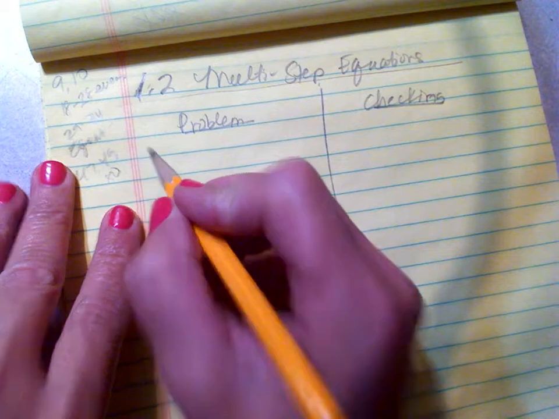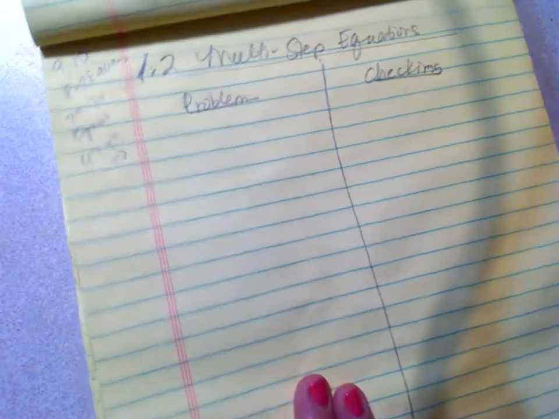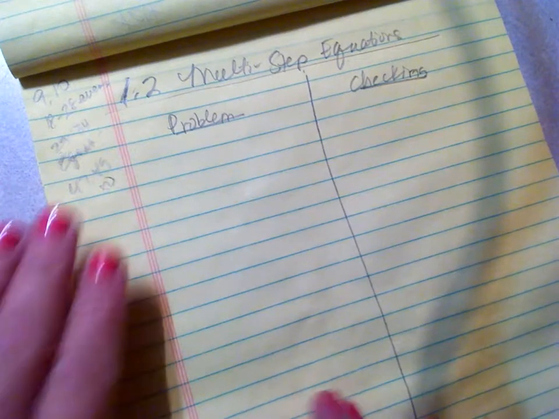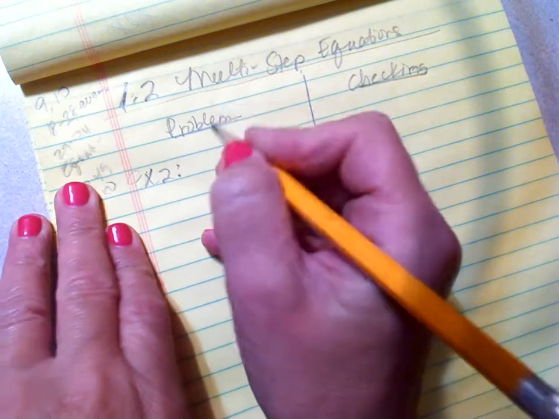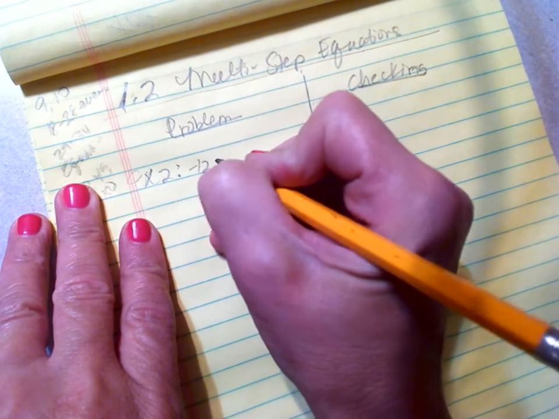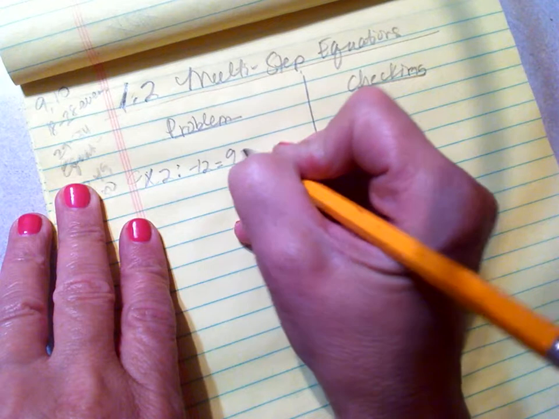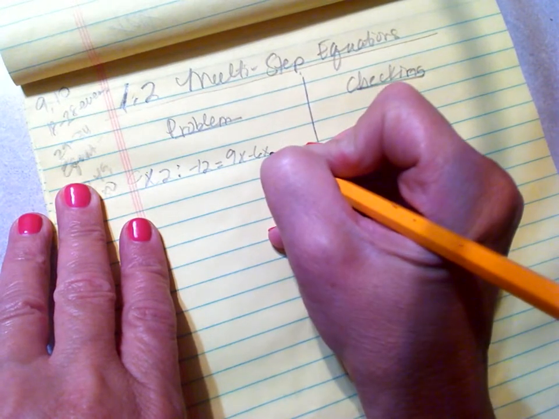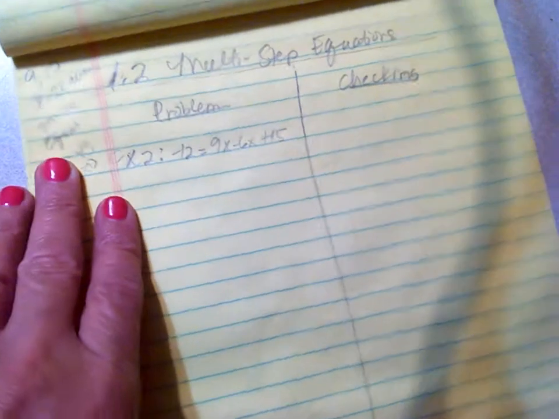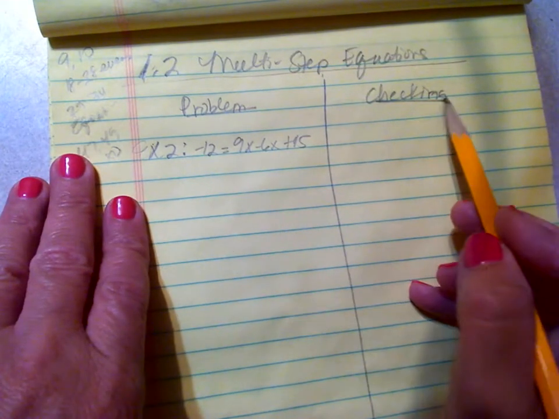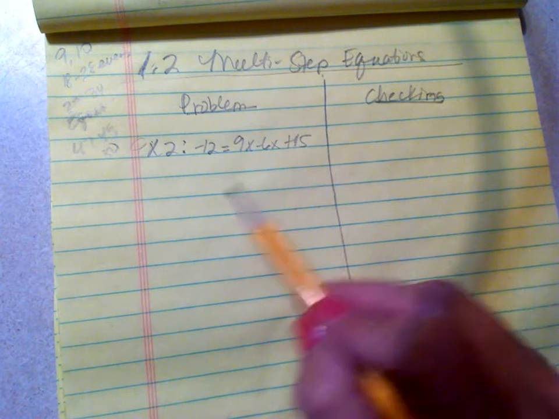So first off, I'm going to be looking in the book, so you should also have the book open too so you can see it too. But I'm going to look at example 2, so we're going to start there. This is on page 12. And we have negative 12 equals 9x minus 6x plus 15. And you notice I went down the center of my paper, problem on this side, checking on this side. Yes, you are going to be checking these problems.